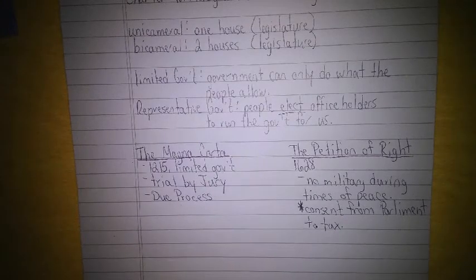Get this, if President Trump wanted to enact a tax today on something, could he just randomly go out and do it? No. Guess who he's got to ask? Senate. Senate and House of Representatives. We said consent of Parliament to tax. So the king just couldn't go out and say, hey, you owe me this amount for tax money, this guy owes me this amount. It all had to be approved. Okay?